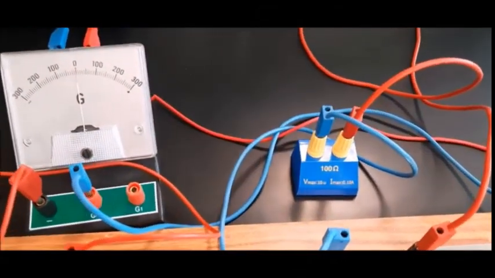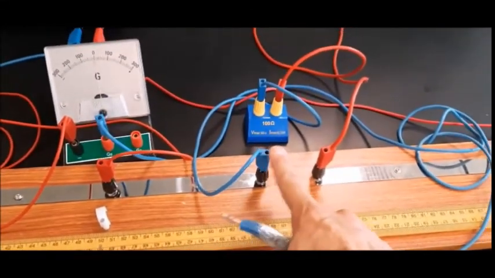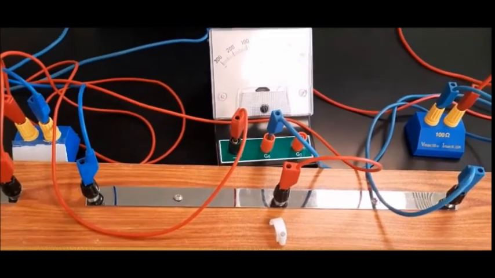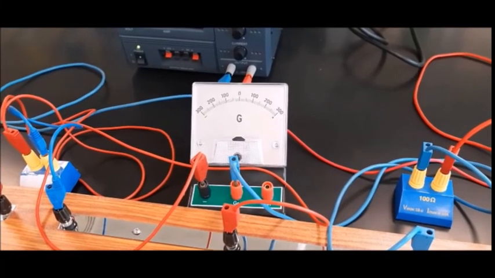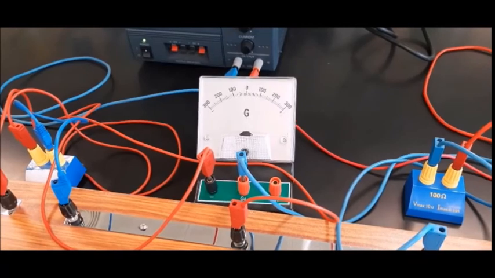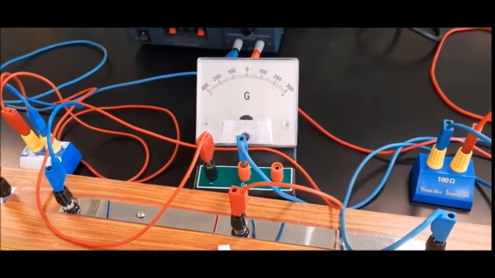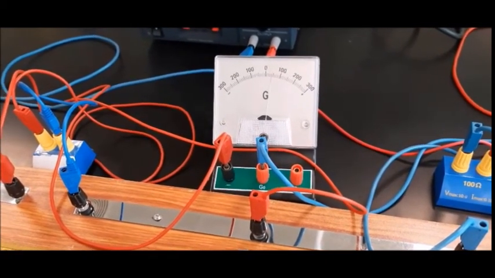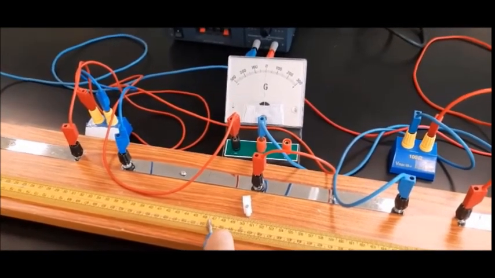Okay, the next value for Rs is 100 ohm. It is connected now, and I will move the pointer until I find the 0 location. You see the needle is moving. Okay, so this is the 0 location.